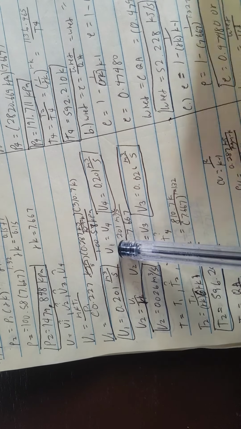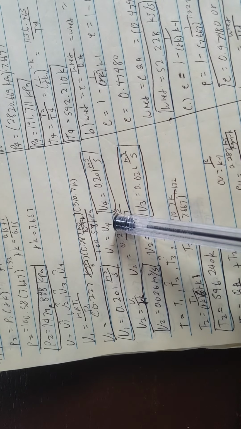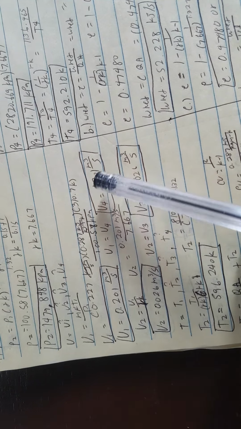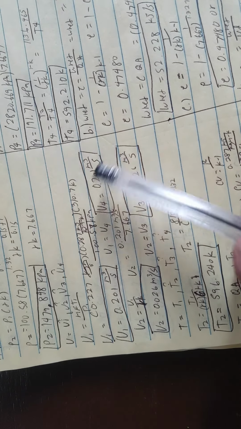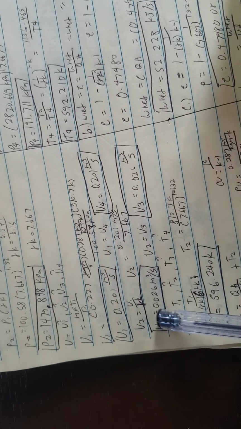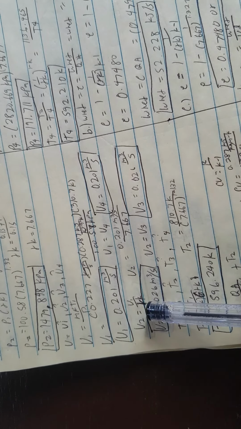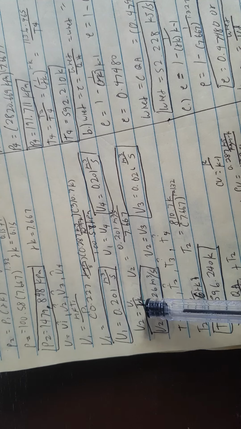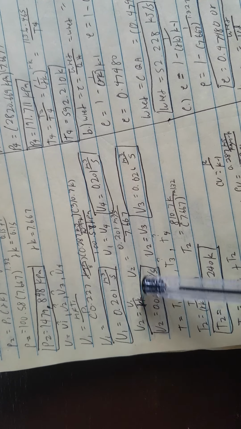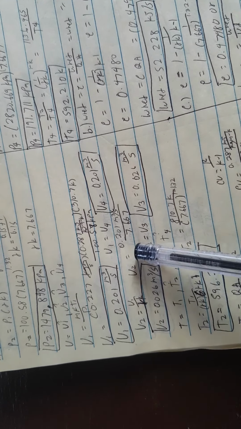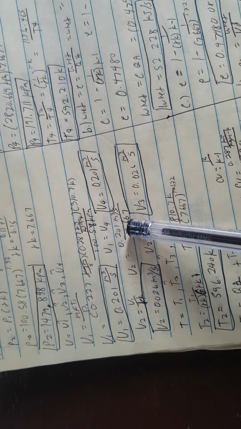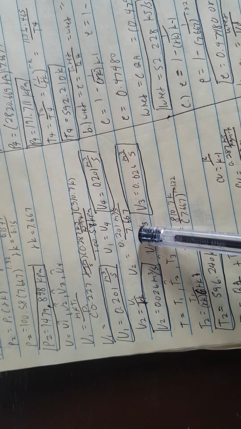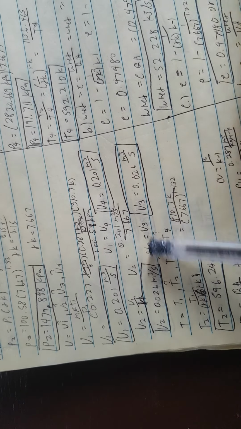And yung value po ng V1 natin is directly equivalent sa value ng V4. Bali, ang V4 po natin is equals din sa 0.201 cubic meter per second. Kunin naman po natin yung value ng V2. Ang formula po is V1 over rk. V2 po natin is equals to 0.201 cubic meter per second all over 7.667.